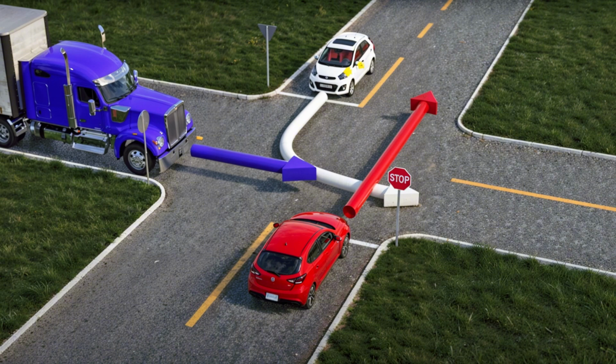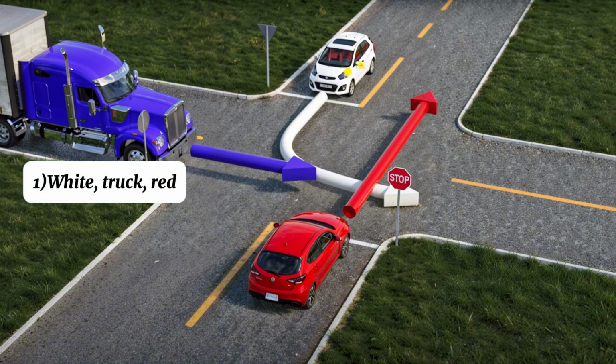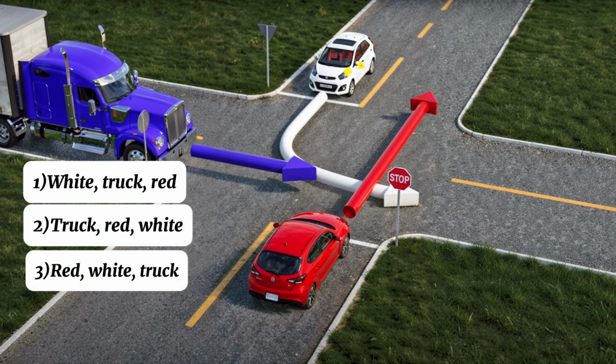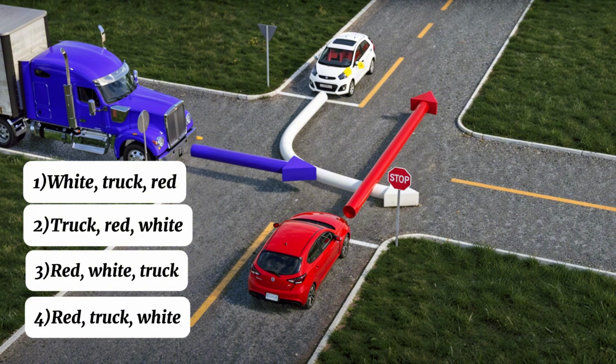Now let's go over the options. White, truck, red. Truck, red, white. Truck, red, truck, white. Pause the video for a moment, take a second to think about it, and write your answer in the comments. Let's analyze the situation.